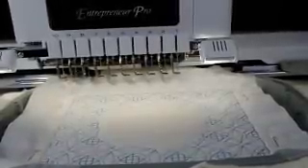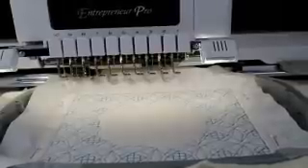Color has been stitched out, which is the quilting background in the medium blue. It has stopped for me now to change the bobbin thread for the next color, which I'll do, and then I'll initiate that stitch out as well.